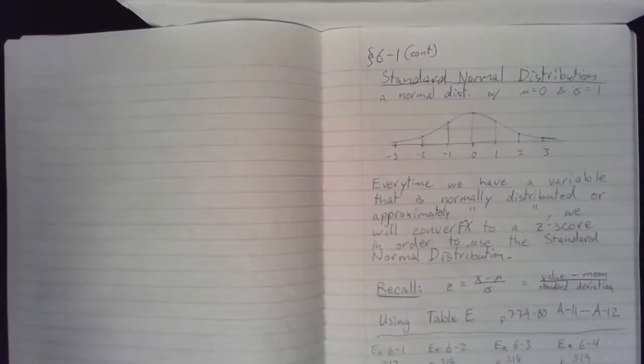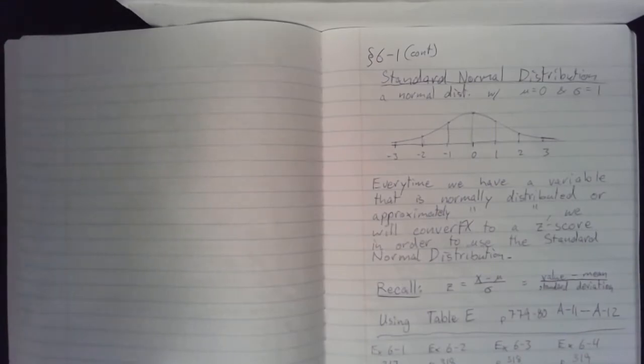But what we're going to be doing is taking our data value, our x, and converting it to a z-score in order to use the standard normal distribution. That way we can use just one single distribution where all of the values are already worked out and put together for us. And we don't have to reformulate the distribution every single time we use it.